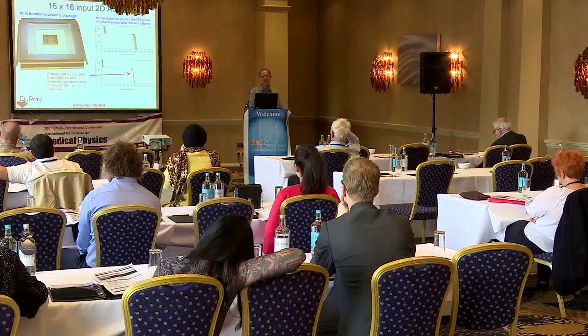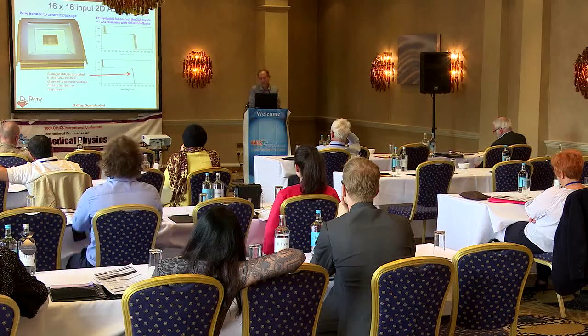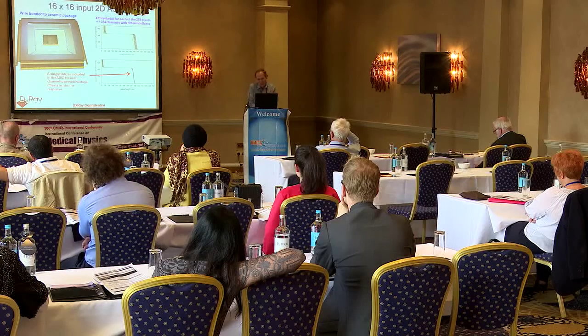And here you can see a picture of the full ASIC, which has 16 by 16 inputs or channels. And this ASIC was first tested by wire bonding it into a ceramic package. It also becomes impossible to calibrate these systems unless there's an automated method to do this. Now, each channel will have a slightly different offset and a slightly different gain. And the only way to compensate for that would be to adjust the offset at a particular different energy.